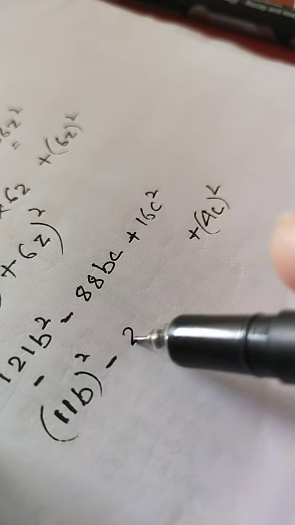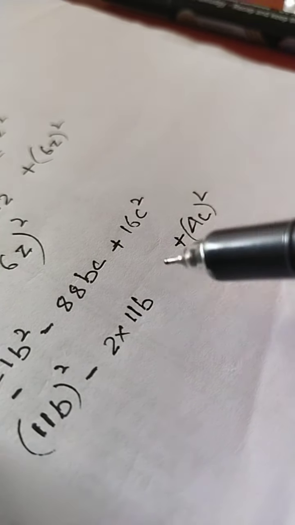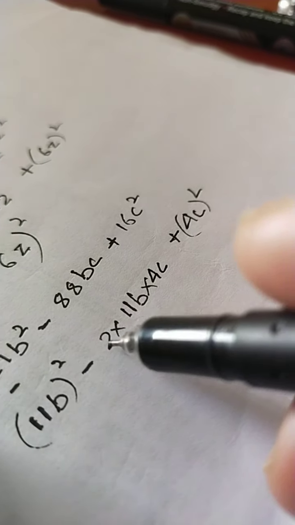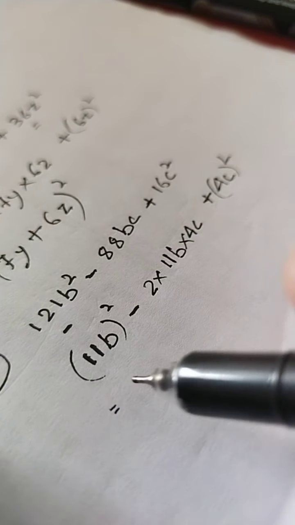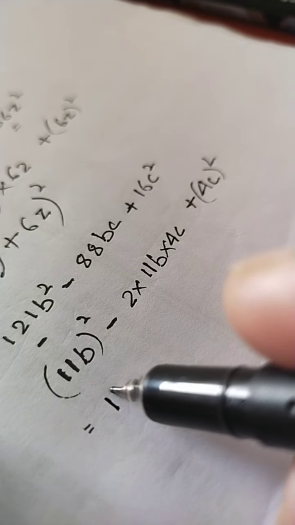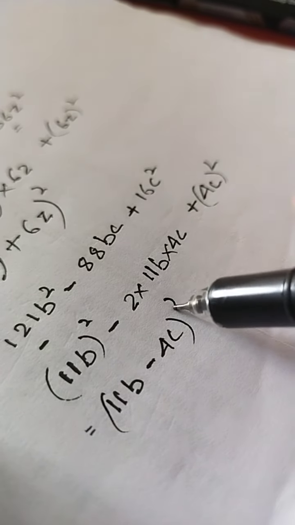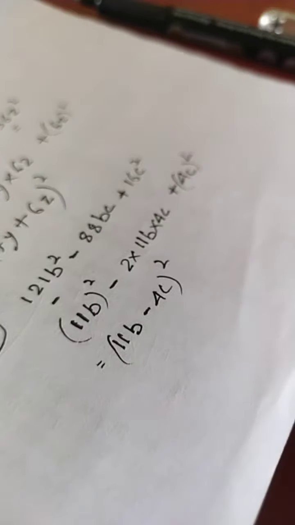So in between, in the middle, what we have to write? 2 into a into b. So 2 into a, 11b is a, and b is what? 4c. Just multiply this. 22 into 4, 88, 88bc. So it's coming. So finally we have to write it 11b minus 4c whole square. So a minus b whole square. Okay. So let's do sum number 7.